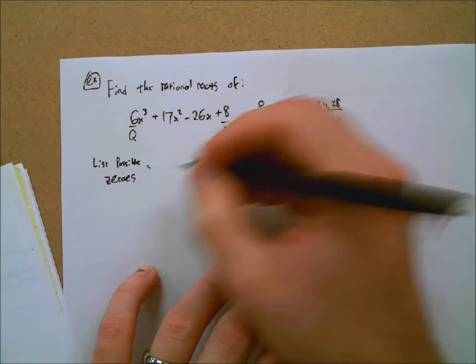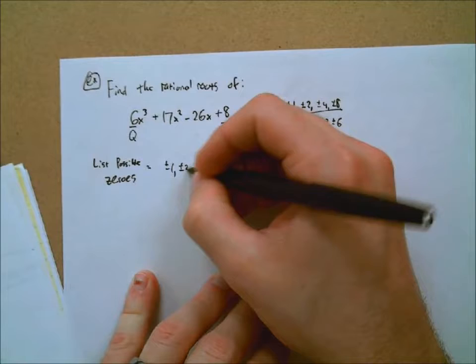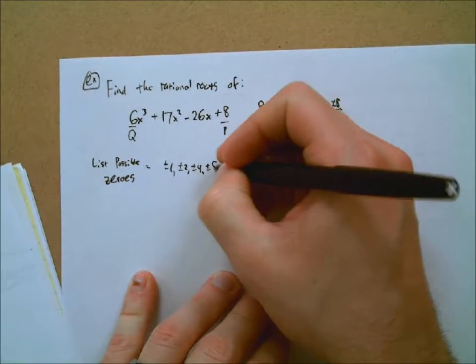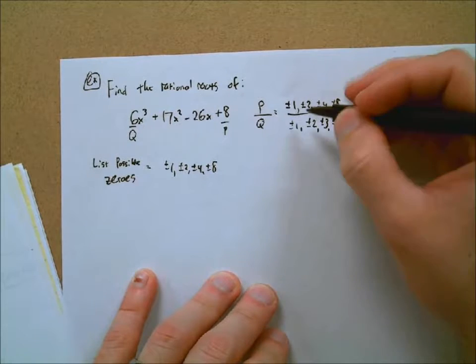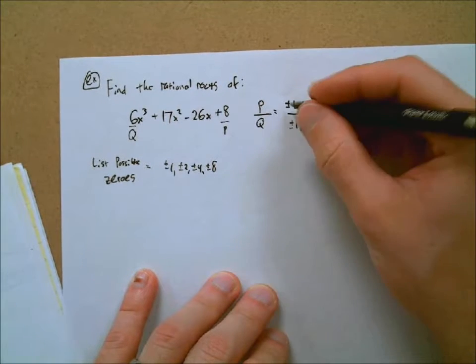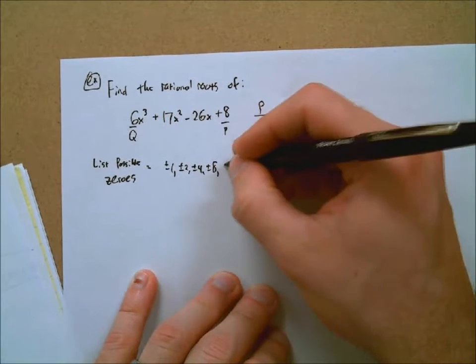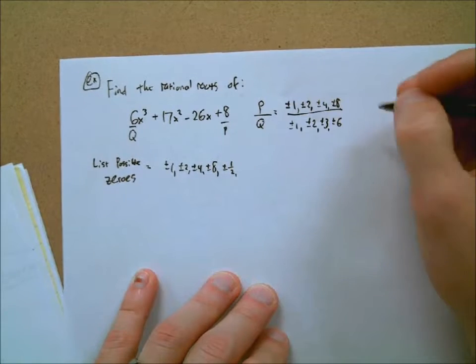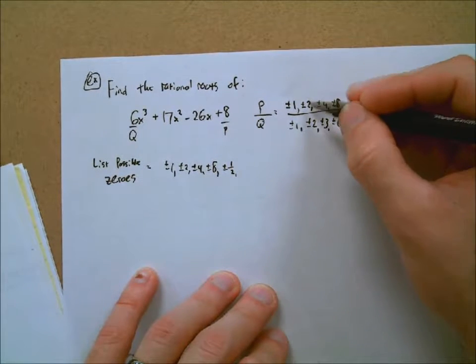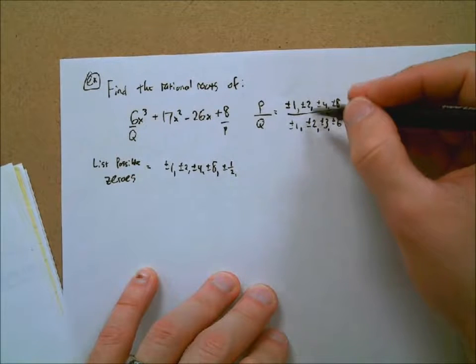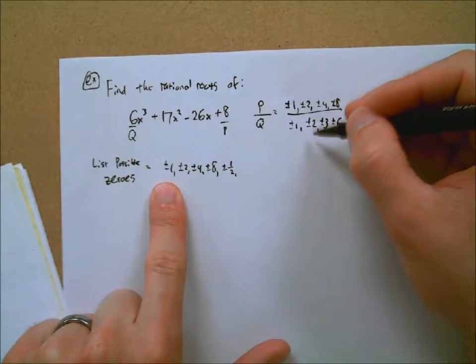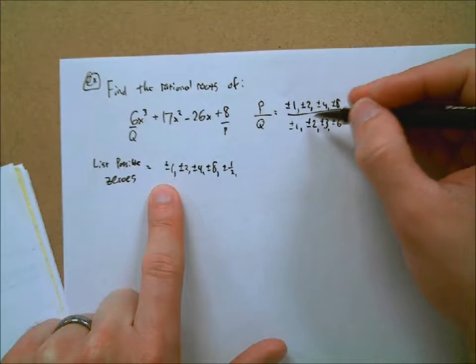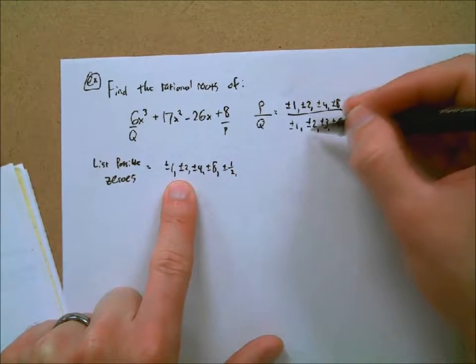Plus or minus 1, plus or minus 2, plus or minus 4, plus or minus 8, right? That's the 1 over 1, 2 over 1, 4 over 1, 8 over 1. Then I'll do the 1 over 2, 2 over 2, and so on and so forth. So 1 over 2, that'd be plus or minus 1/2. Plus or minus 2 over 2, do I need to write that one down? No, because we already got plus or minus 1, right? 2 over 2 simplifies to 1 over 1, or 1. Same thing with 4 over 2, that's 2, we've got that. And same thing with 8 over 2, that's 4, we've got that.